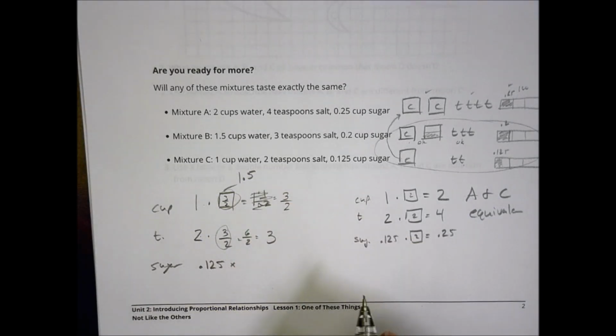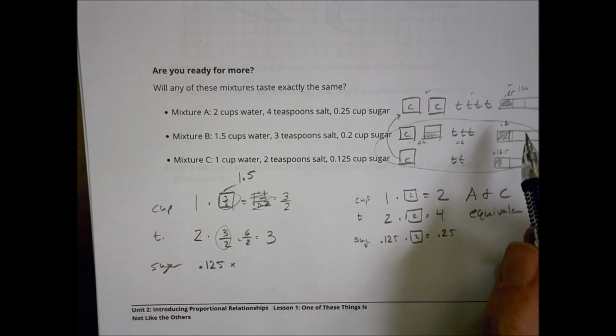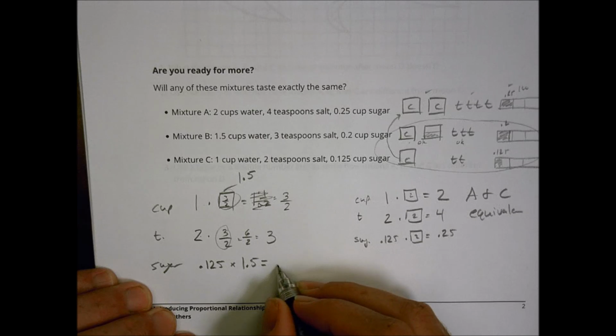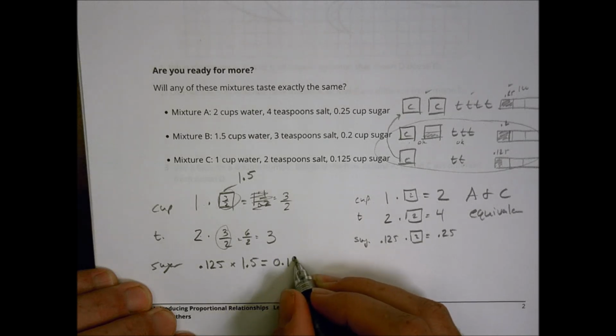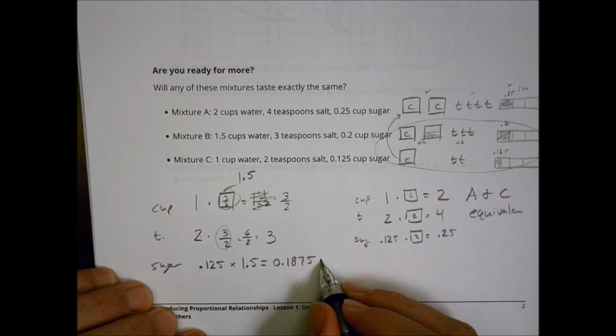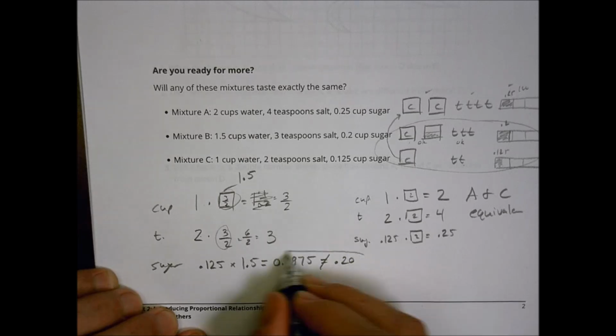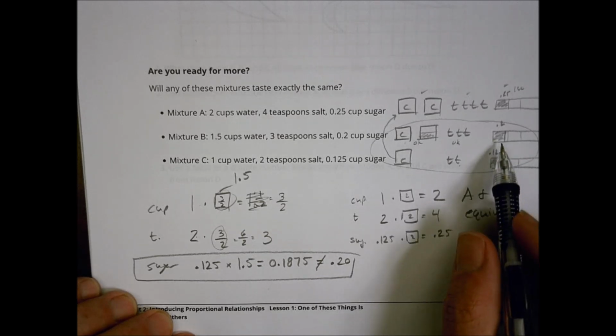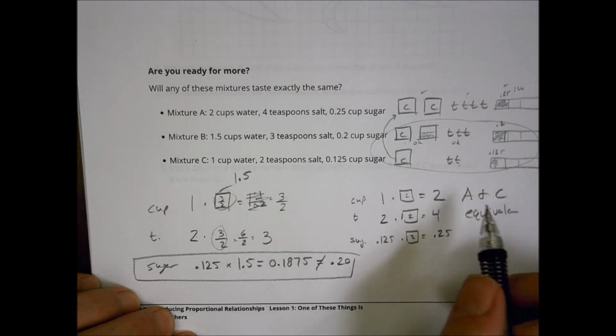Okay, so what is 0.125 times 1.5? Well, if it equals 0.2, then I have something I can work with. So 0.125 times 1.5 actually equals 0.1875. It needed to equal 0.2, so that does not equal 0.20. That's my big dilemma with this mixture B, is it's not going to have the right proportion of sugar. Is it close? It's certainly close, but it's not the same.